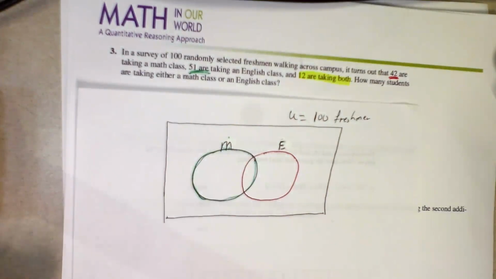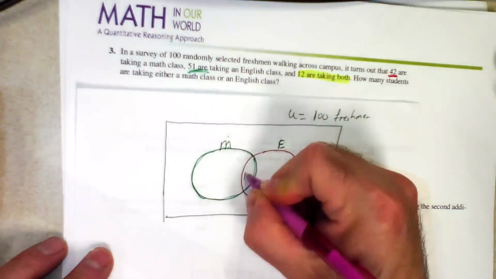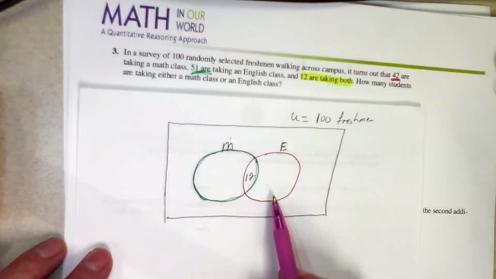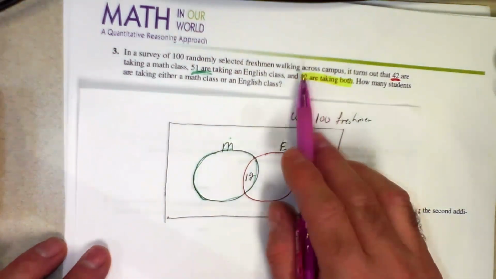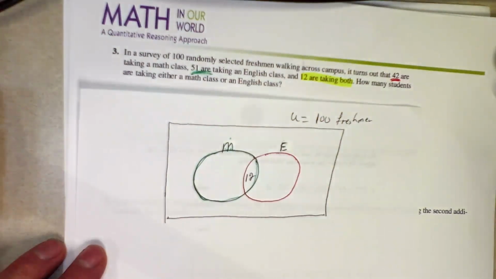And it says that it turns out that 42 are taking a math class, 51 are taking an English class, and 12 are taking both. Now, remember how I told you it was so important to have that middle term? Well, guess what? I know exactly where they intersect. It is going to be at 12. 12 will be the intersection because they are taking both English and math. So once you know what the center point is, it's going to be easy cheesy after that.